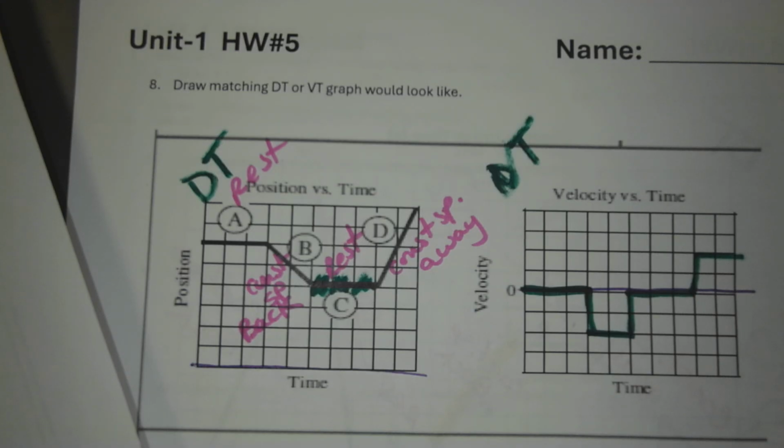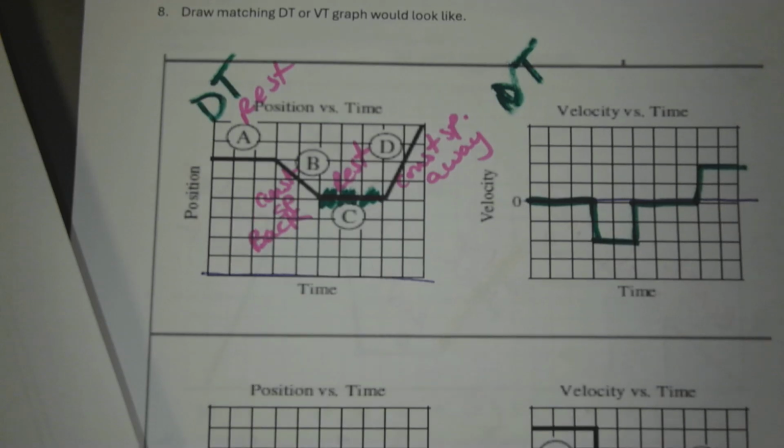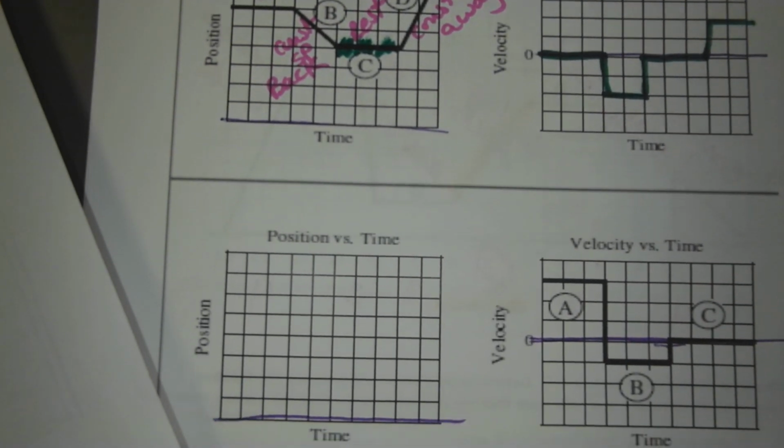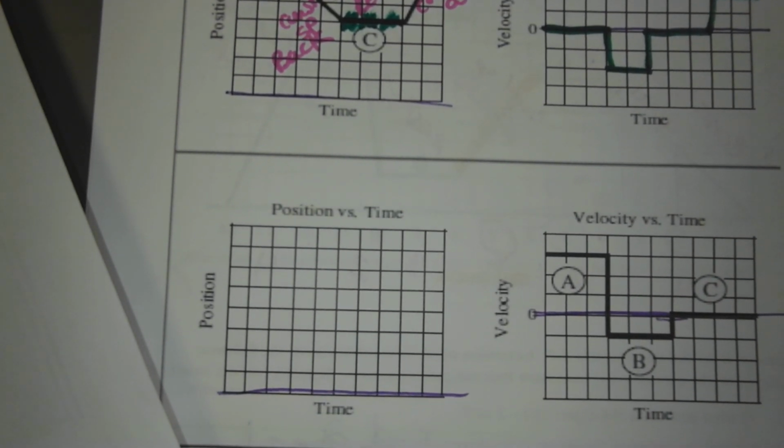We needed to practice this. Let's practice again. Now when we practice again, this one over here is a VT, and I need to create a DT that matches this VT.